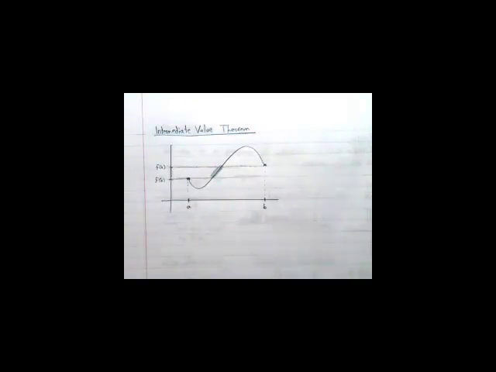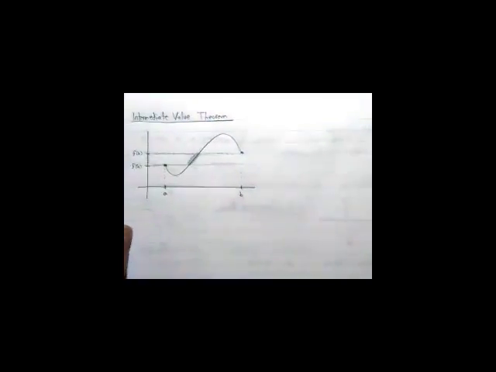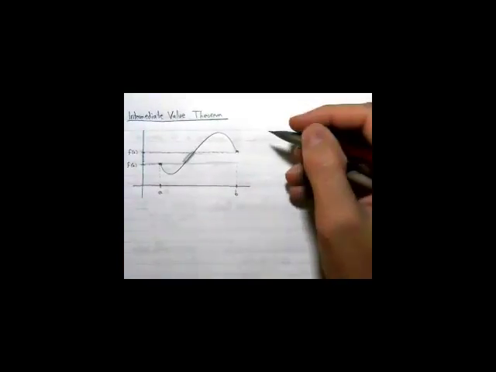So here's how that is all written out in words, like your textbook has.